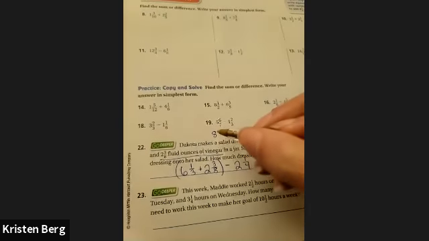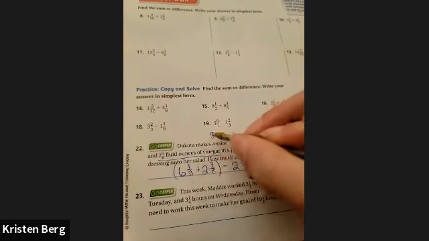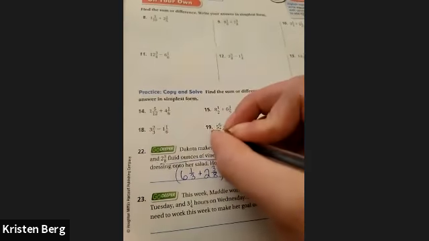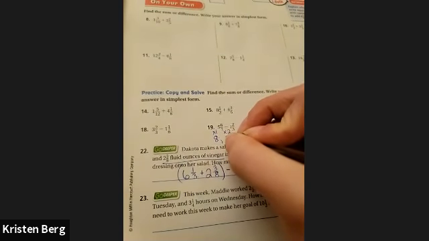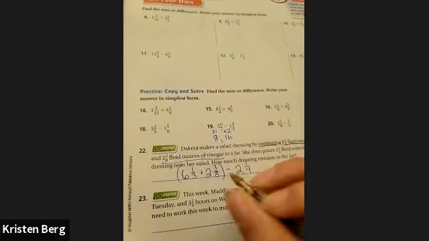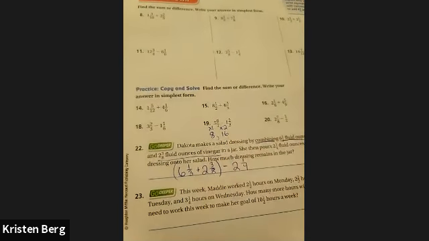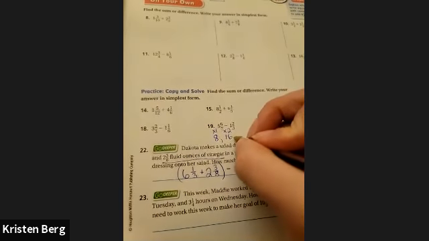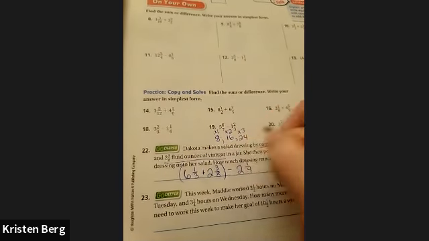So can 4 go into 8 evenly? Yes, it can. But can 3 go into 8 evenly? No, it cannot. So now I'm going to go 8 times 2, which is 16. Can 3 go into 16 evenly? And this is where it's an automatic no, so I just keep on going. I'm going to times it by 3, which is 24.